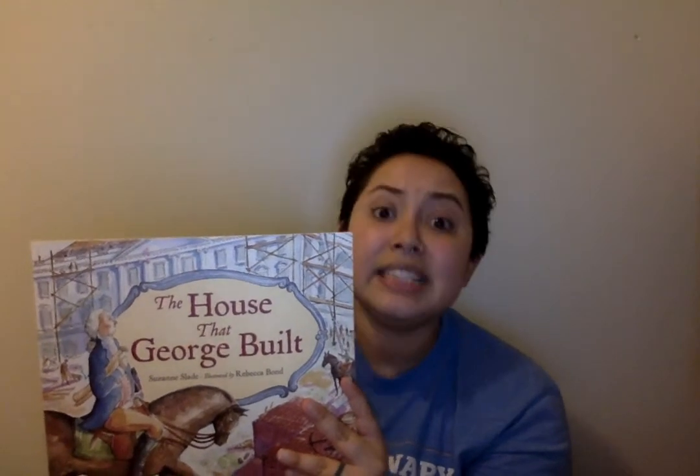Then I think, what else is important for us to know about the house that George built? Well, George Washington also helped build the house, but he didn't do it alone. He did it with free men and slaves. Those are a few key points, details that help support what this text is about.